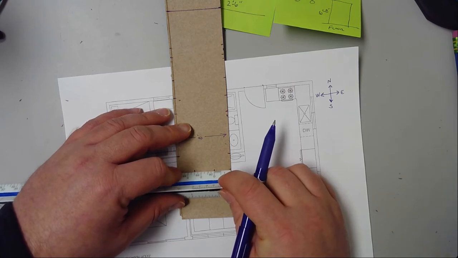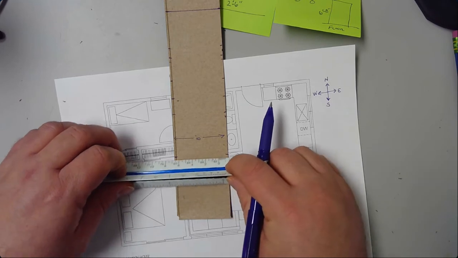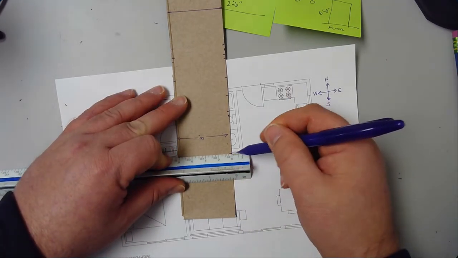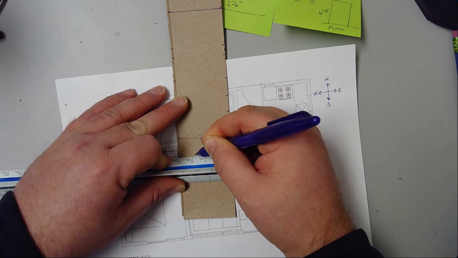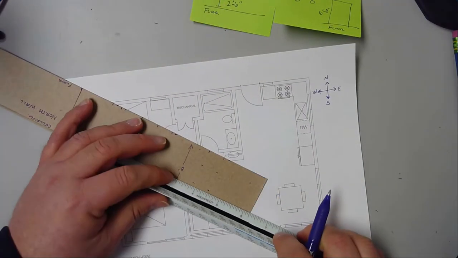I could also have done this. I could have moved my ruler. 0 and 3, there's my 3 feet. I'm going to go ahead, do the same thing down here. Make sure I'm at 0. And I'm going to mark off 2.5 feet and then 5.5 feet. So right there is going to be where my window is.